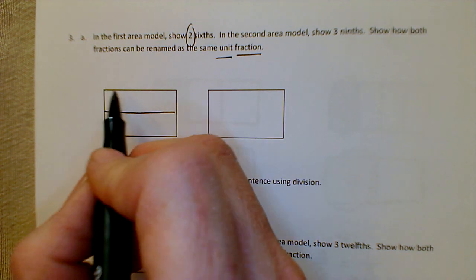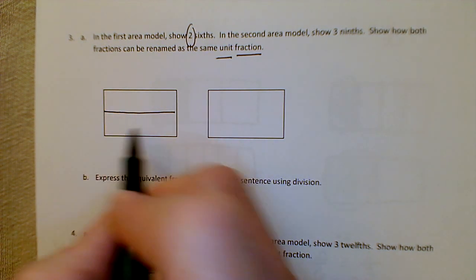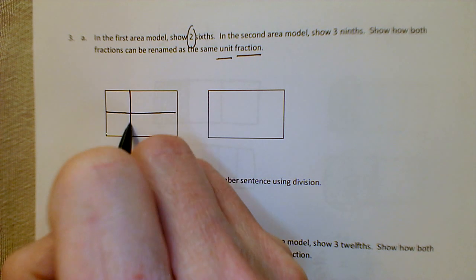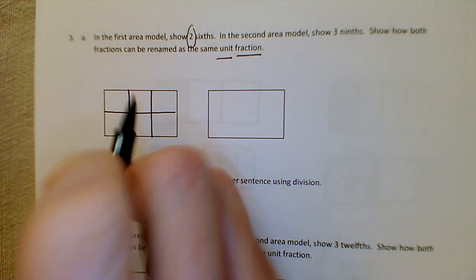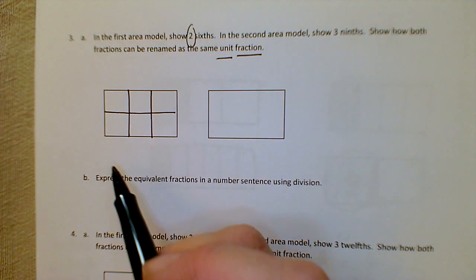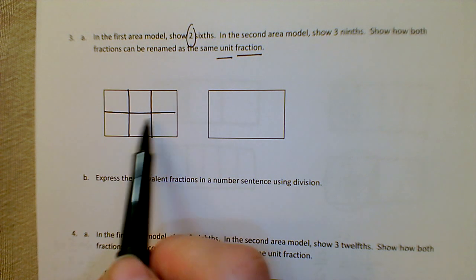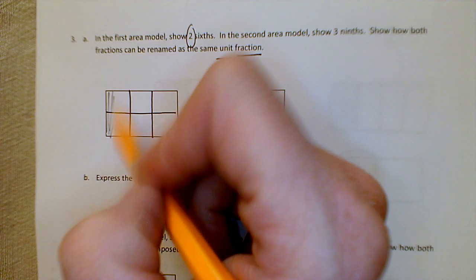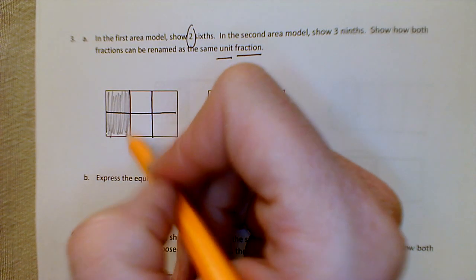So I divided the whole thing in half so that I'd be able to put 2 here. And I know I need a total of 6, so I'm going to do what I've been doing. We should be pretty comfortable by now to do it like this. So I have 1, 2, 3, 4, 5, 6. So that matches my denominator. And then I'm going to go ahead and shade in 2 of those.